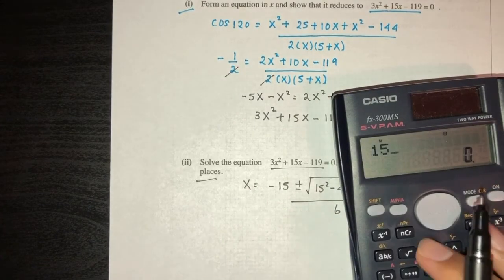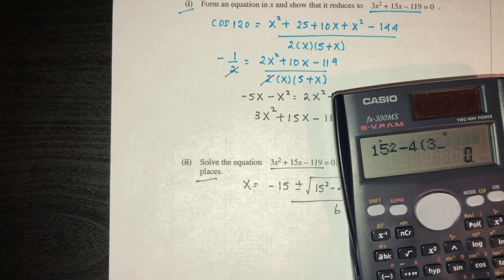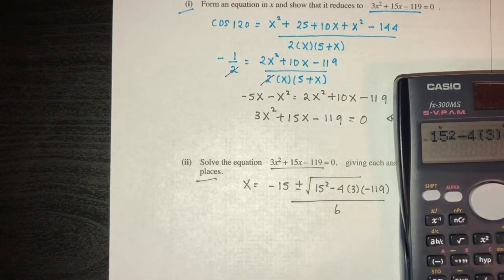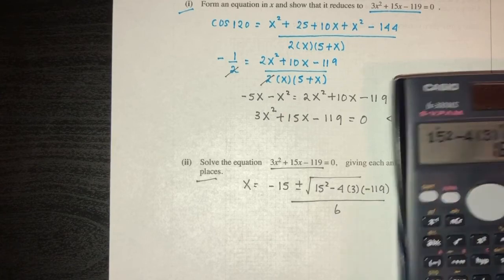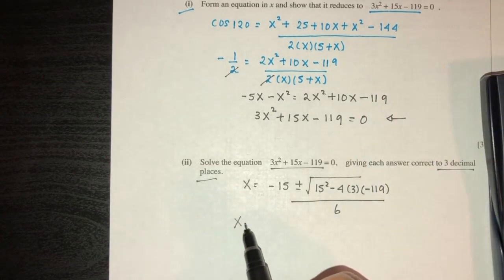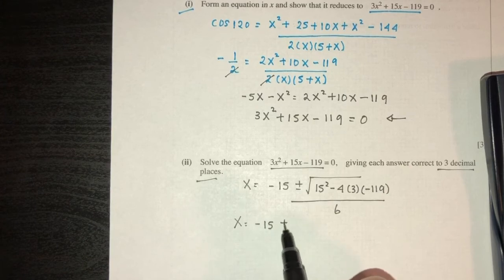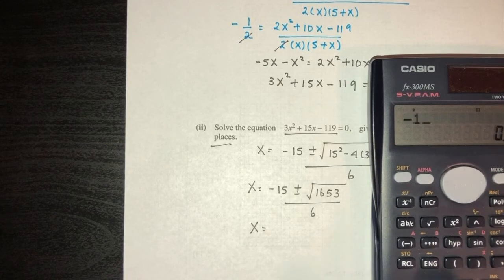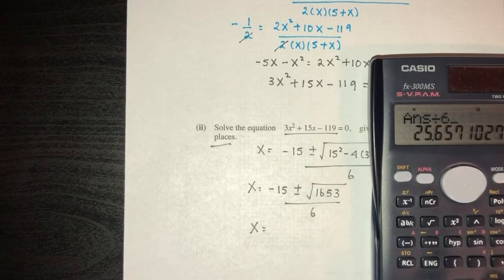Now simplify, 15 squared minus 4 times a times c, so 119. That should be this much. So that is minus 15 plus minus root of 1653 divided by 6. So for the first value of x, we can find that minus 15 plus root of 1653 divided by 6.